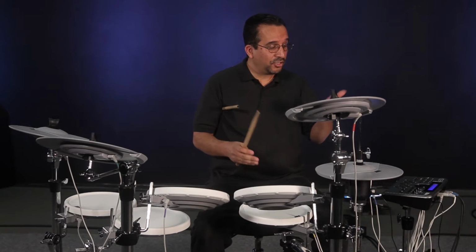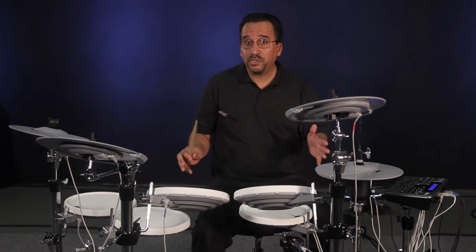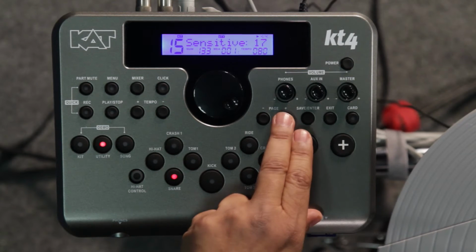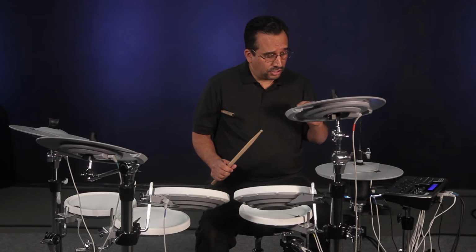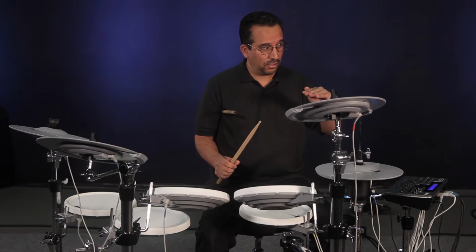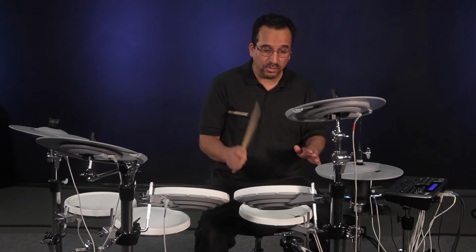So you can see the level jumps quite a bit depending on the sensitivity you've set per pad. This really helps you dial in each pad to your playing style. The next parameter is the threshold. Threshold means your soft to loud dynamics can be set to a certain threshold where your soft hits won't come through. They won't trigger when you hit a pad real soft.